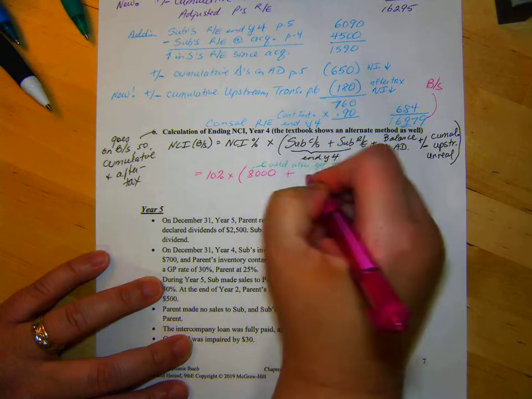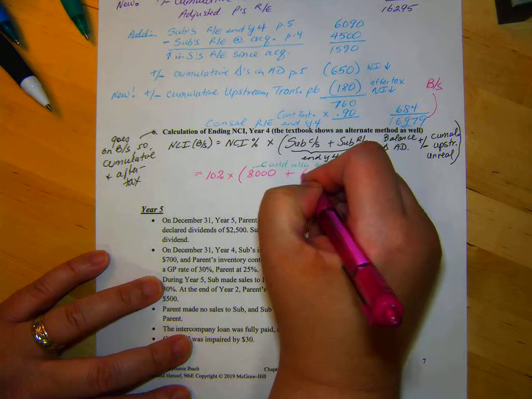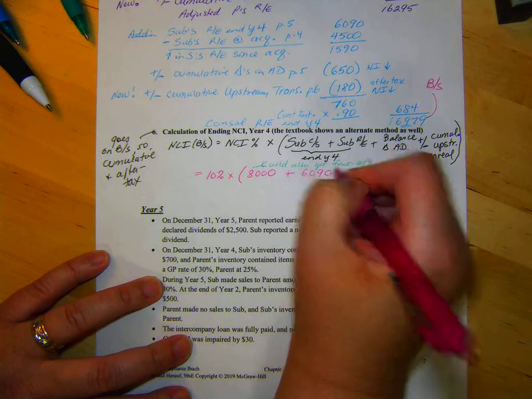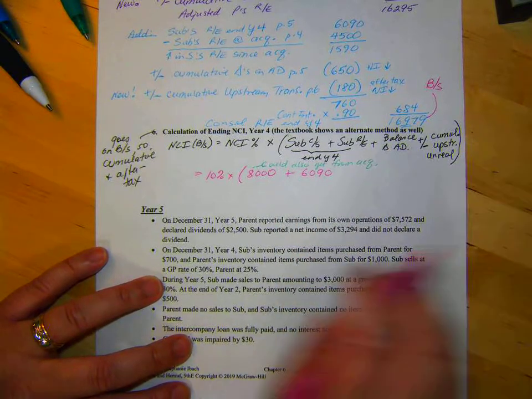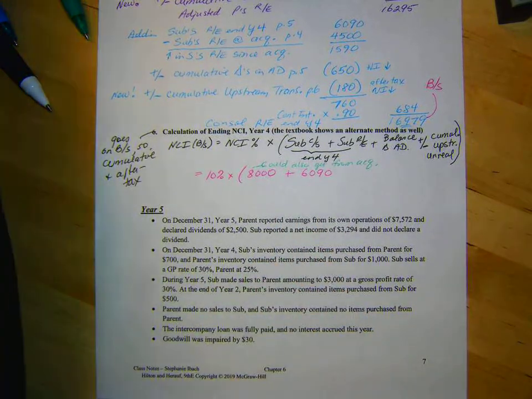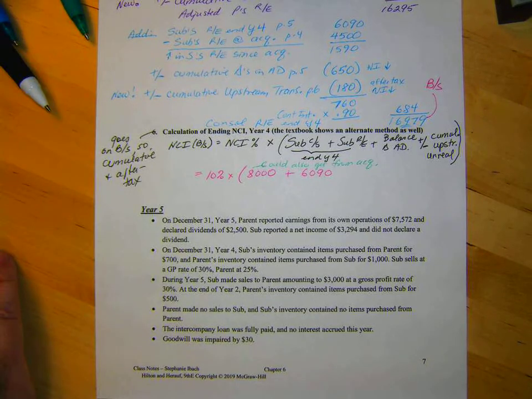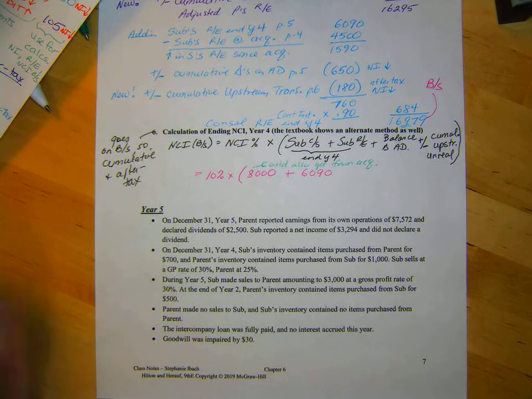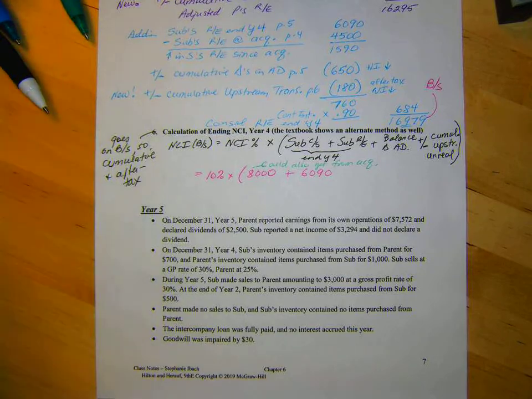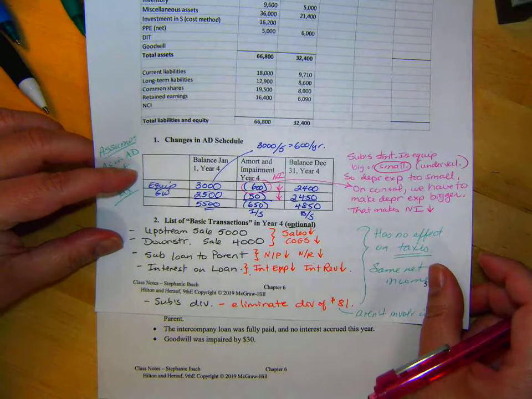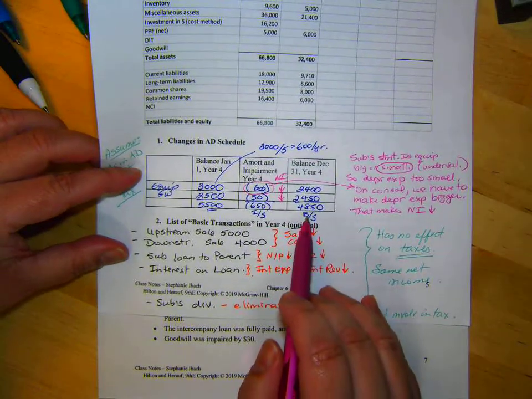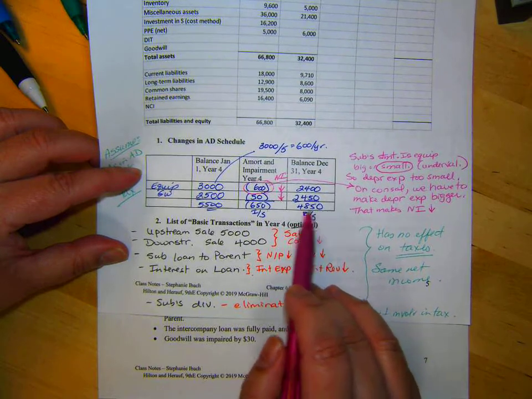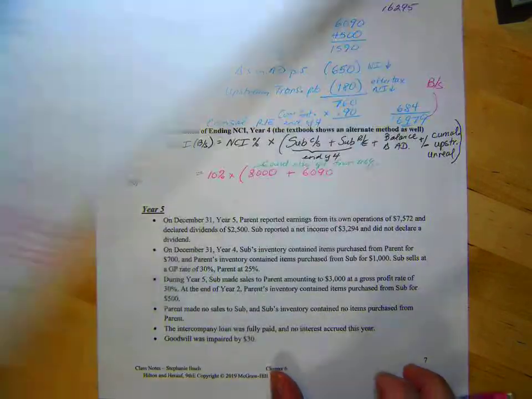Okay, and the retained earnings at the end of year 4 is 6090. And that's just from the statements on page 5. Now, we need the balance in the changes in AD. So notice it's about the balance sheet, so we take the 4850.